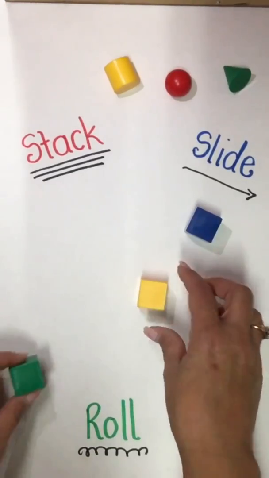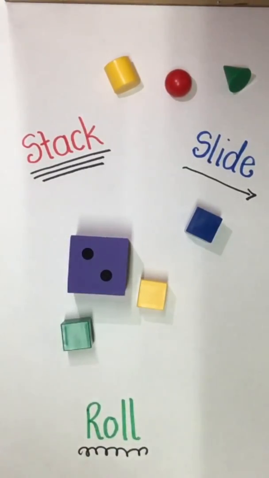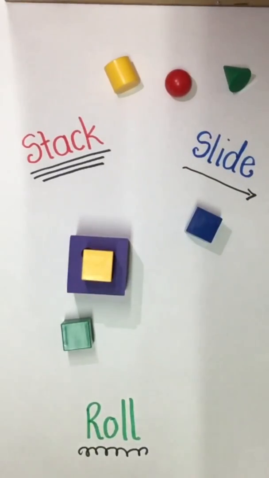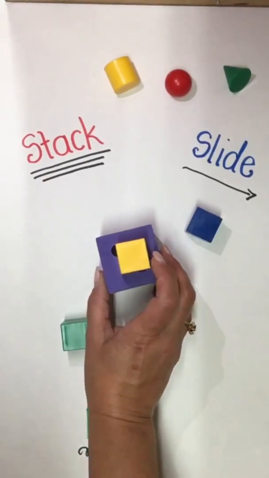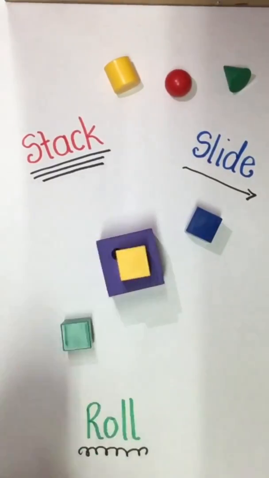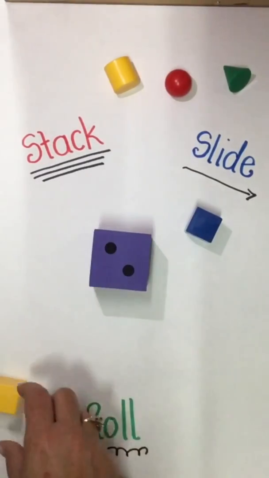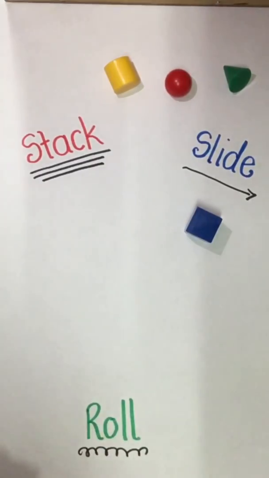If I take some of my cubes and I have a die that is a cube and I put another cube on top, can that stack? Yeah, it sits right on top of the other cube because they both have a flat face. So a cube has a flat face, so it can also stack.